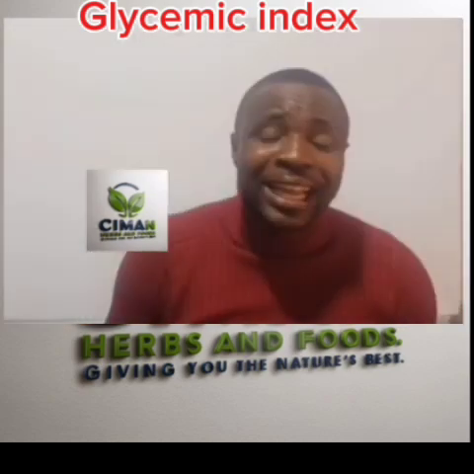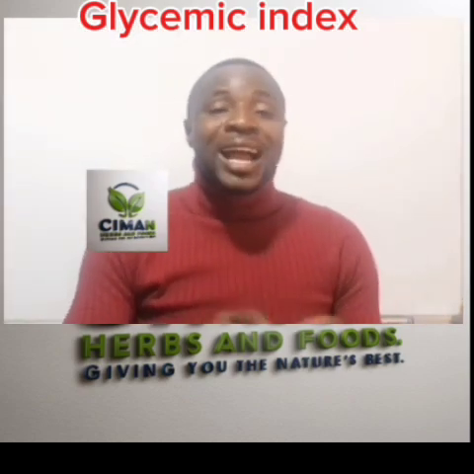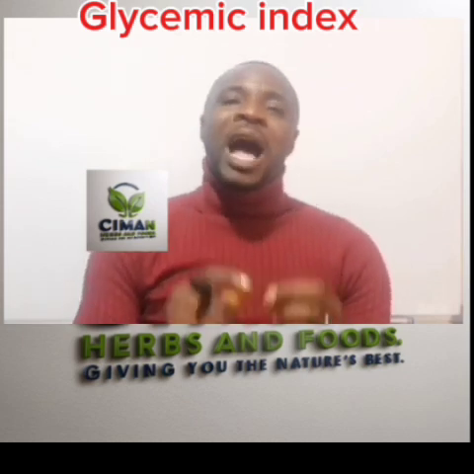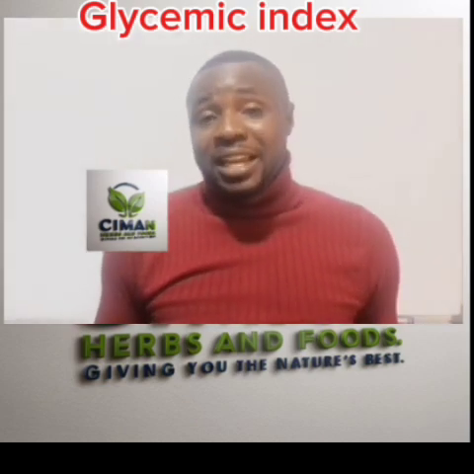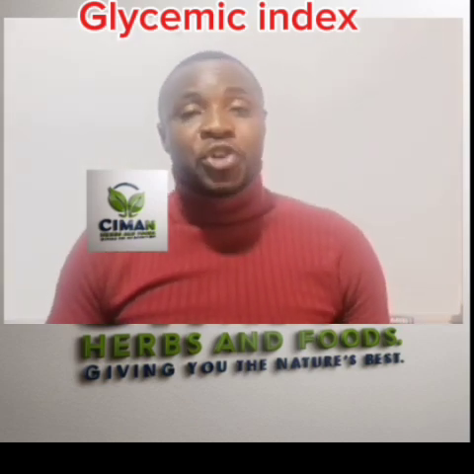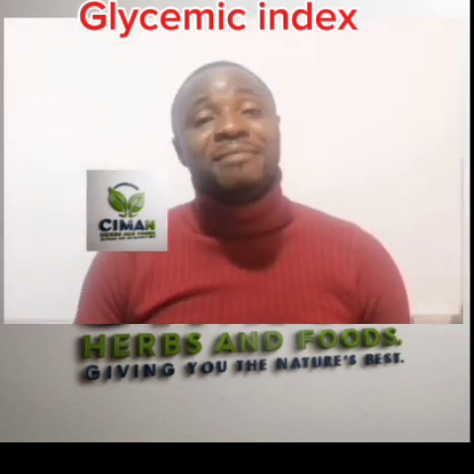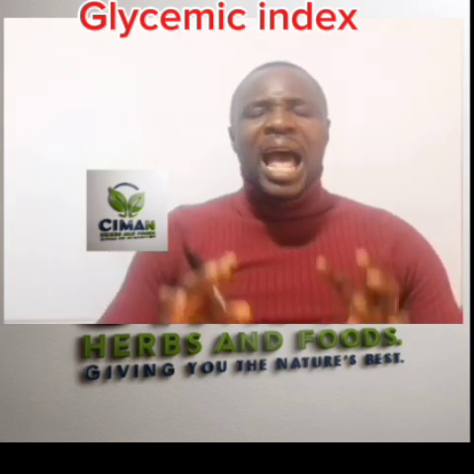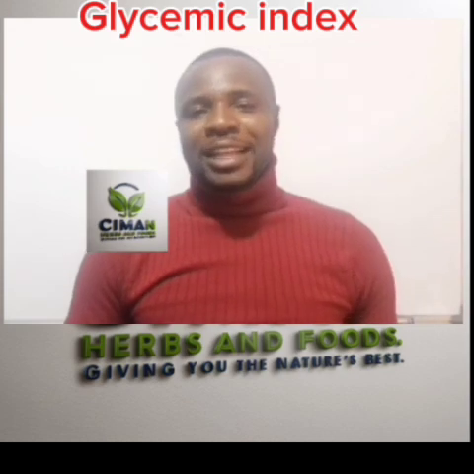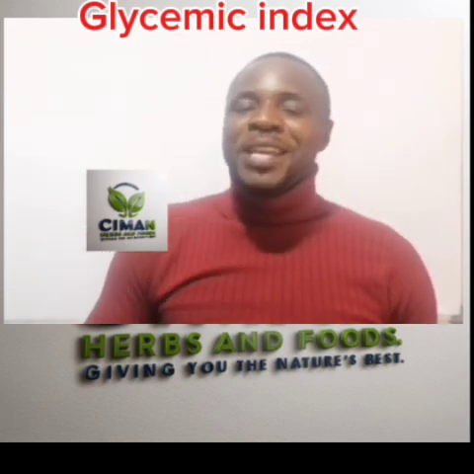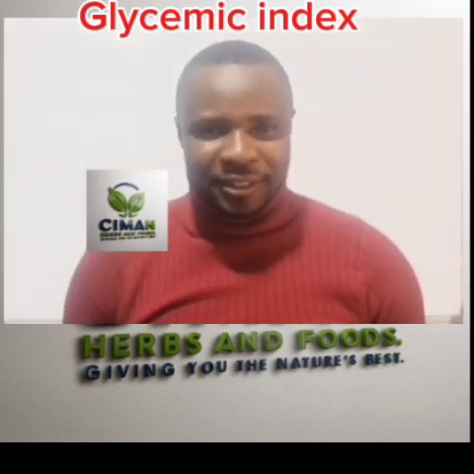Then what is glycemic index? This glycemic index is just a numerical system that is used to rank carbohydrate-containing food on how quickly or slowly they raise the blood sugar after you finish taking them. And this ranges from 0 to 100. That means the higher the value, the higher the glycemic index. And glycemic index of food is categorized into three. Number one, low glycemic index. Number two, medium glycemic index. Number three, high glycemic index.